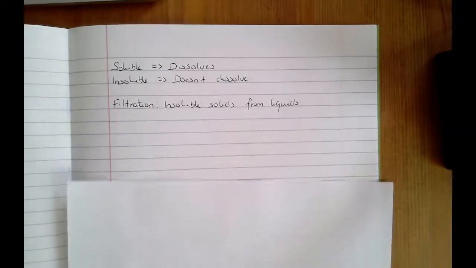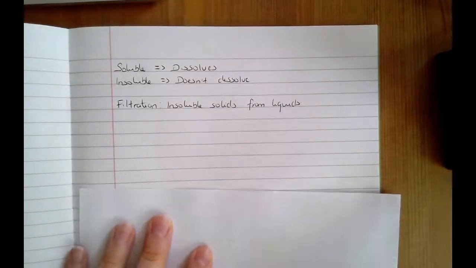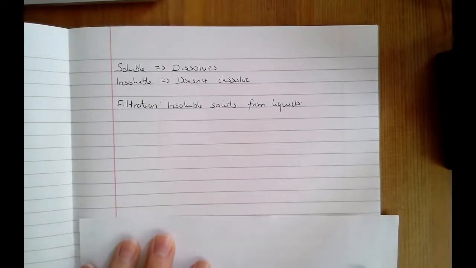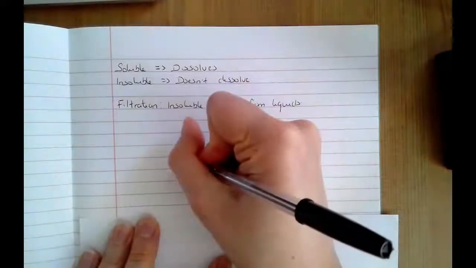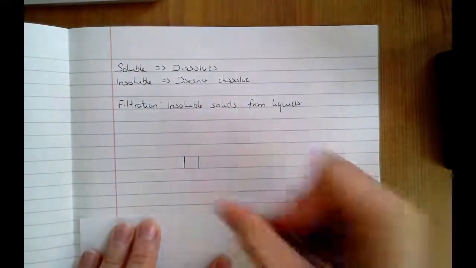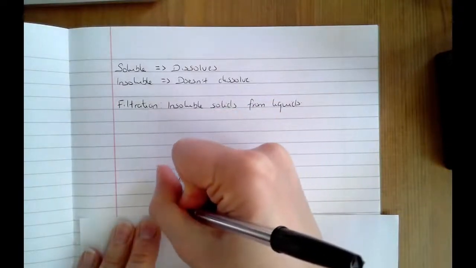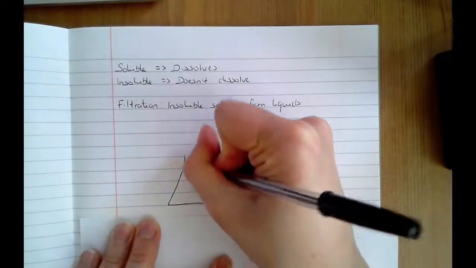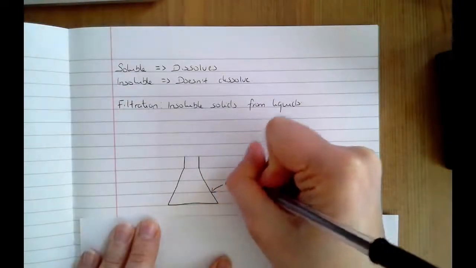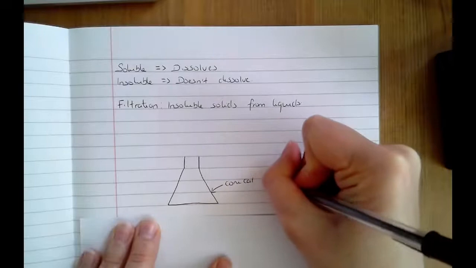You do need to be able to draw this, okay? They could ask you to draw a diagram to show filtration. And generally, diagrams get a little bit patchy. So the first thing you need to do is draw your glassware. You don't use a beaker in filtration, you use a conical flask. It doesn't have to be a work of art, okay? But that is your conical flask. So you don't use a beaker, you use a conical flask.